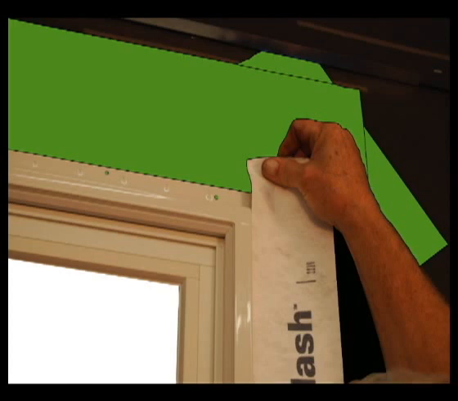After the window is properly attached, install flashing tape over the side nailing flanges of the window unit. Make sure to run the flashing long on the top so the top piece of flashing will overlap the side pieces shingle fashion.